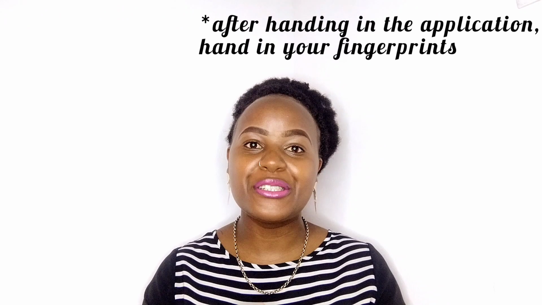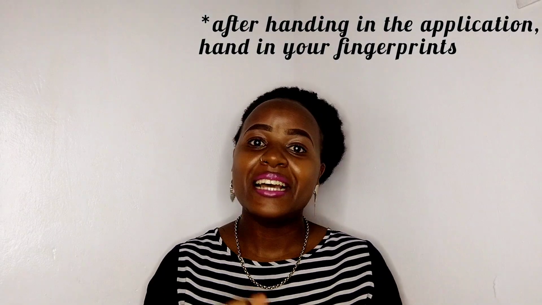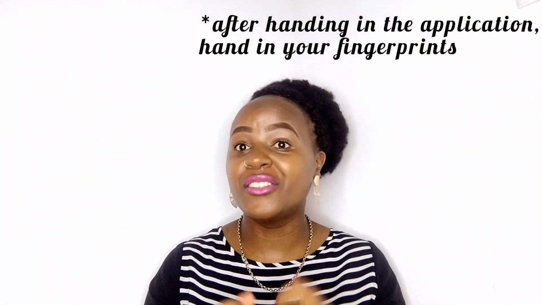Another thing you would want to note, which is of course almost obvious, is that after handing in your application, don't forget to give your fingerprints, because after submitting your application, you might walk out of the visa application office, which will leave your process incomplete. So make sure you give your fingerprints and of course take the passport photo before you leave the embassy or the visa application office. So those are the few things that I would want you to note even before you go ahead with the application process.